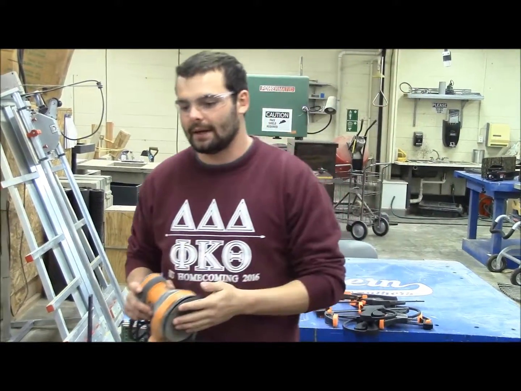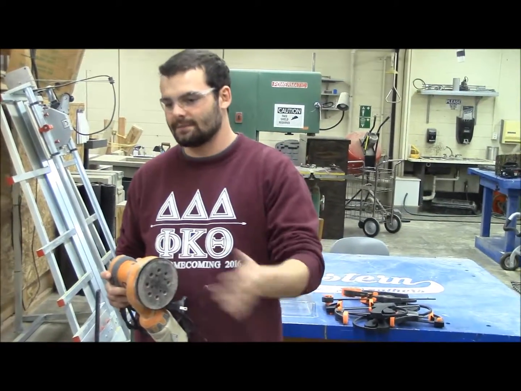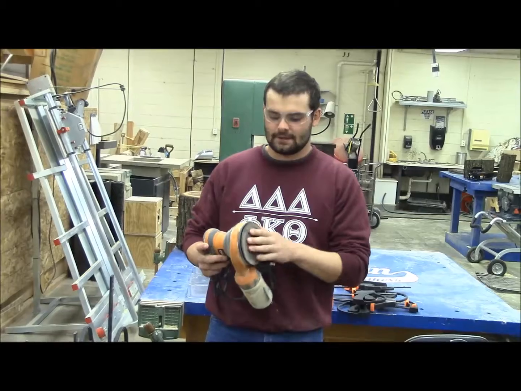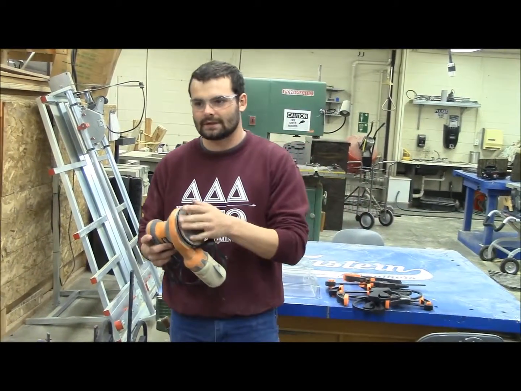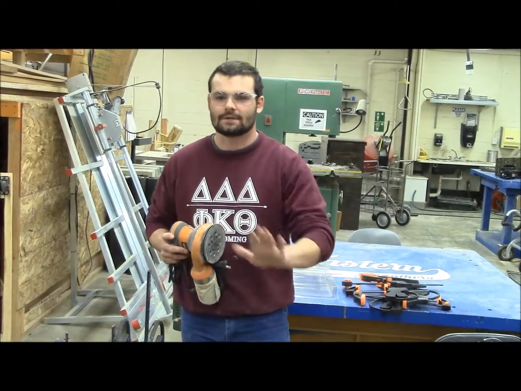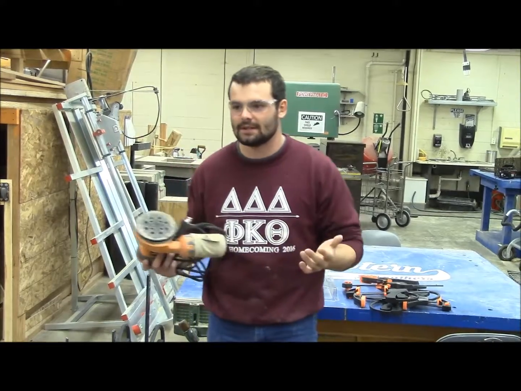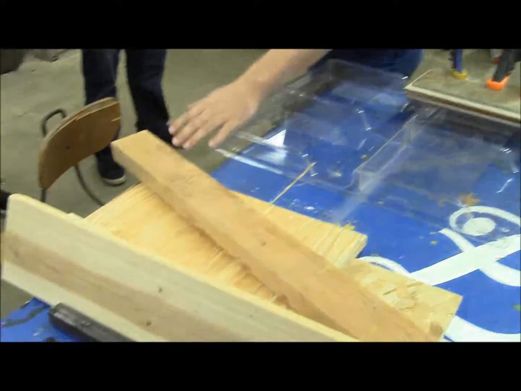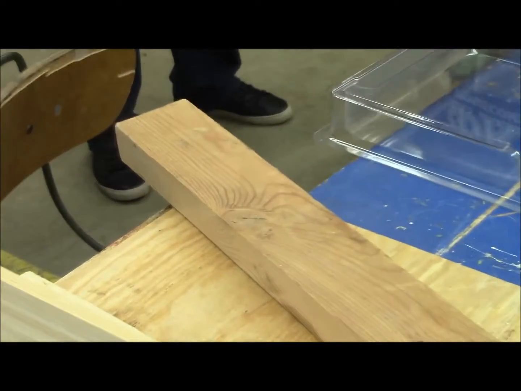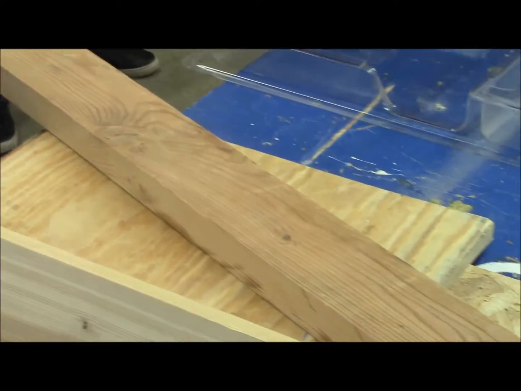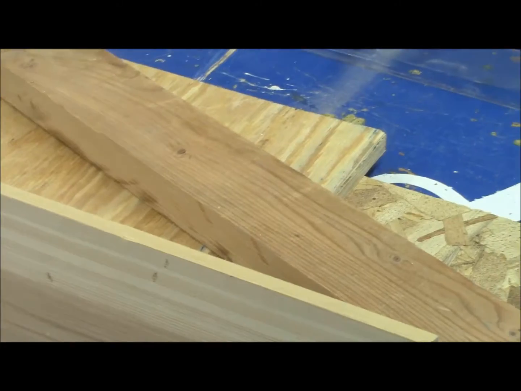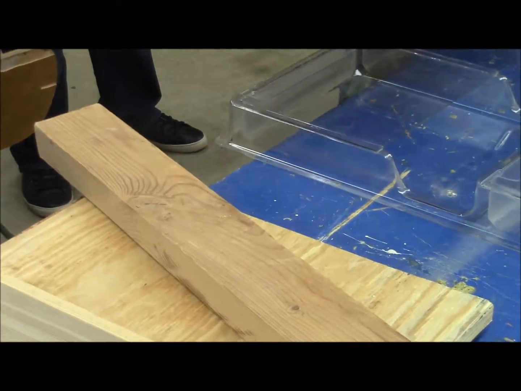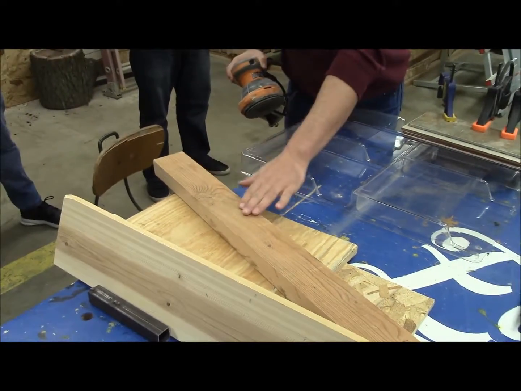The smaller the number, the less grit is going to be on that sandpaper, which means your surface is going to be more rough. So if I got 60 grit sandpaper on my piece of wood, it's going to be a real rough surface, as opposed to a 220 grit piece of paper on my palm sander. It's going to be a real soft piece because there's more pieces on the sandpaper.